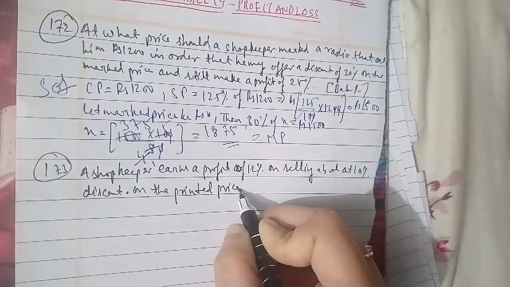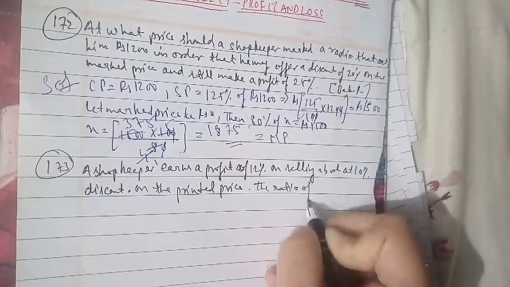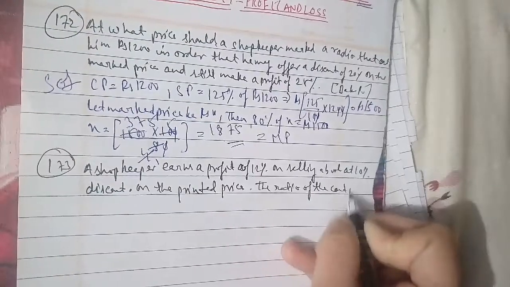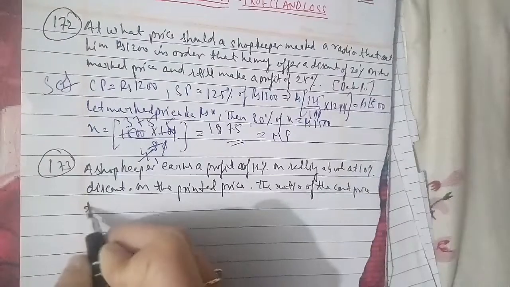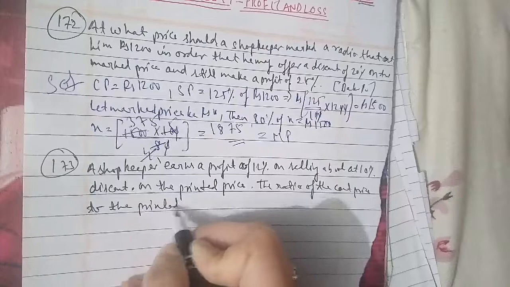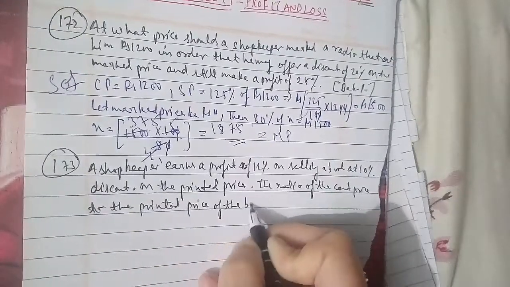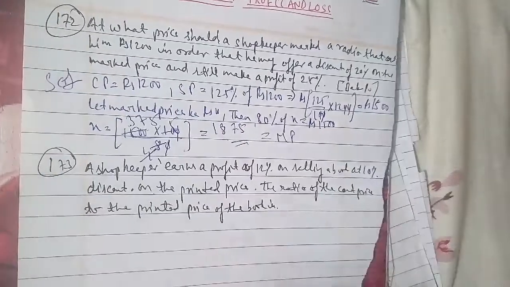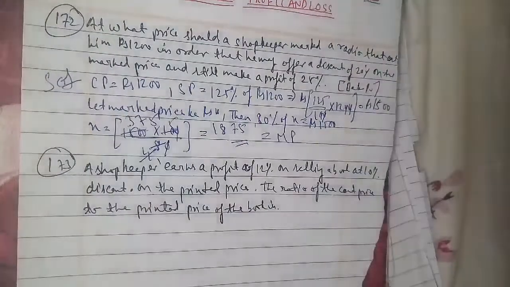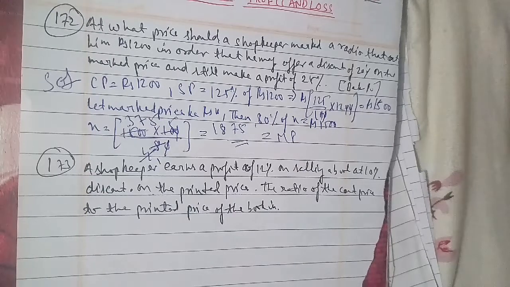The ratio of the cost price to the printed price of the book is, option, as I told you, 45:56, 50:51, 55:69, and 99:125. So we go ahead for the same.